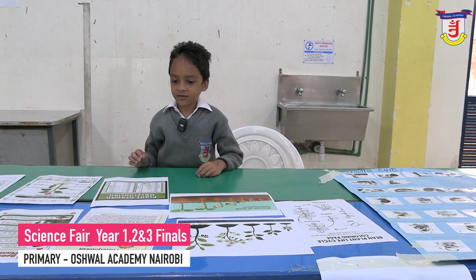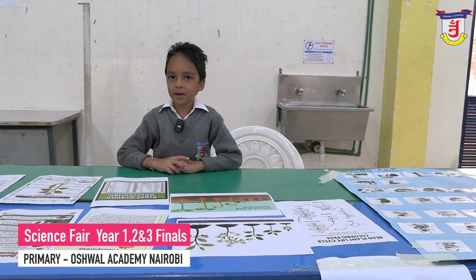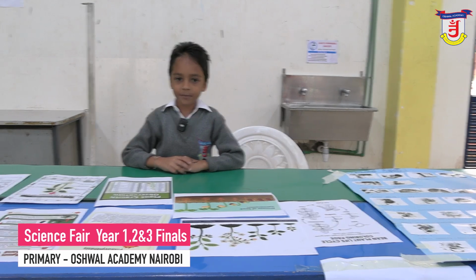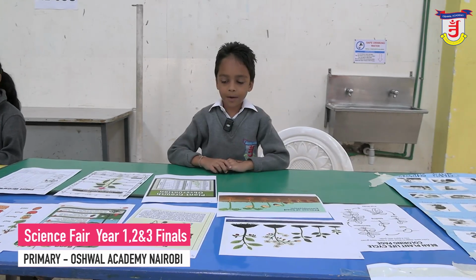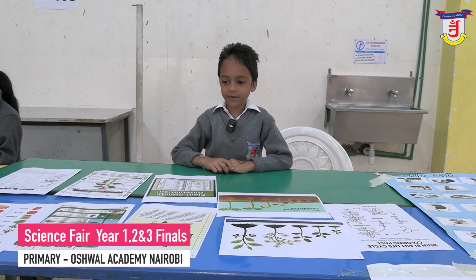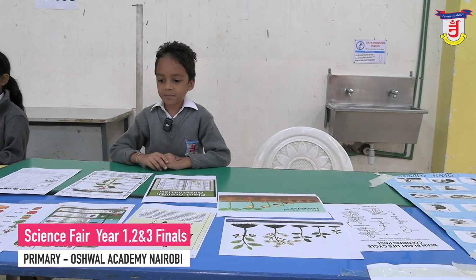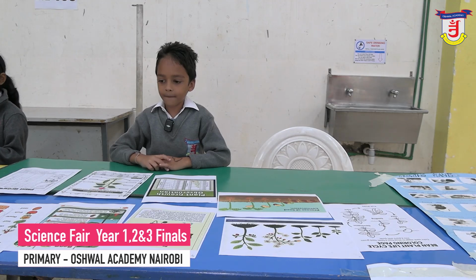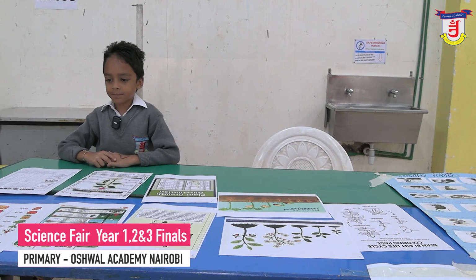What is photosynthesis? Photosynthesis is how plants make their own food. They use air, sunlight, water to make their food. They absorb carbon dioxide and release oxygen. I've already explained to you the bean plant life cycle. Now I'm going to explain to you the functions of the parts of the plant.